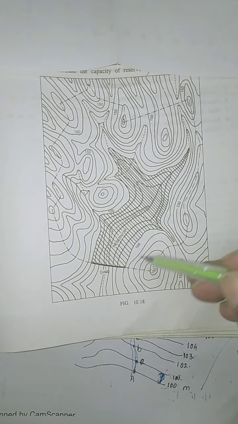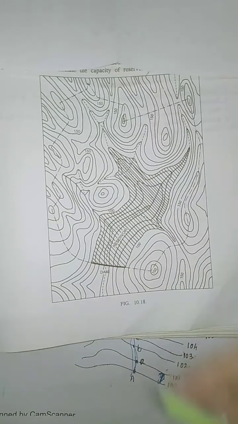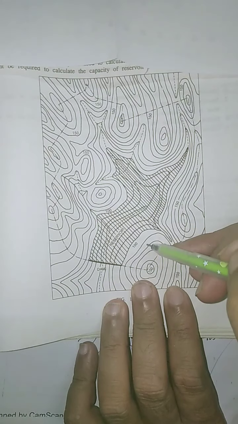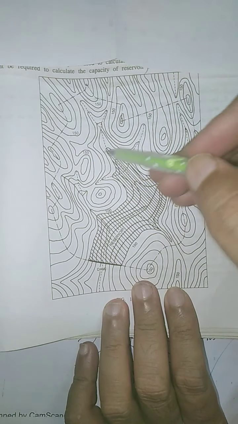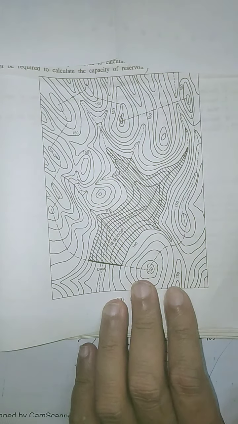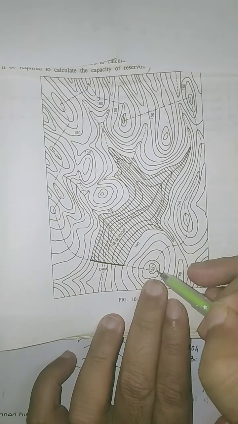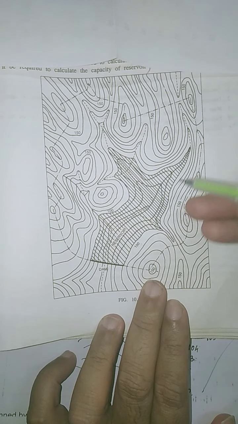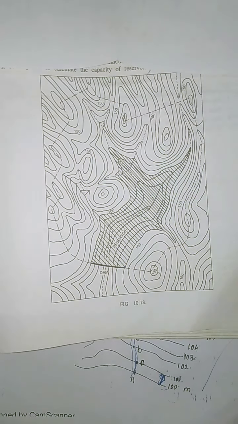Again 100, and here we have the least RL, where the water can be stored. It shows that 150 is at a higher level, 100 is at a lower level, and again here might be 90 or 80, some other RLs.